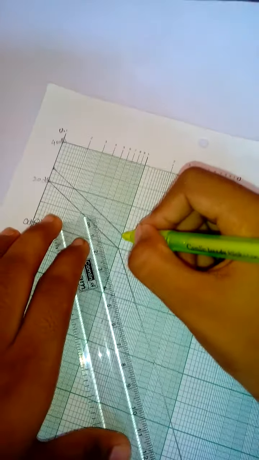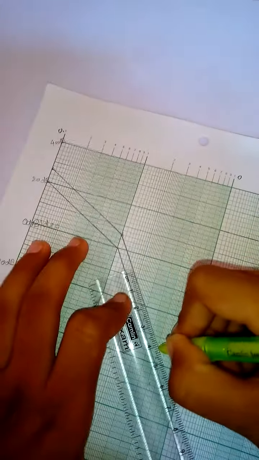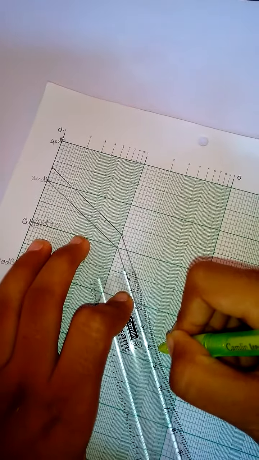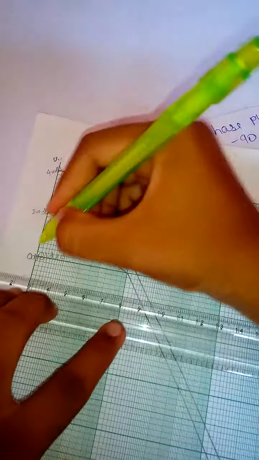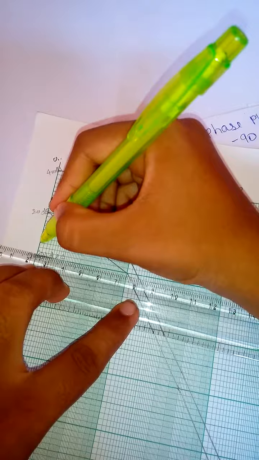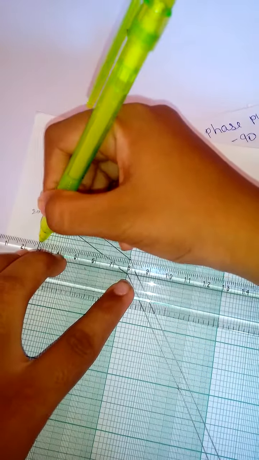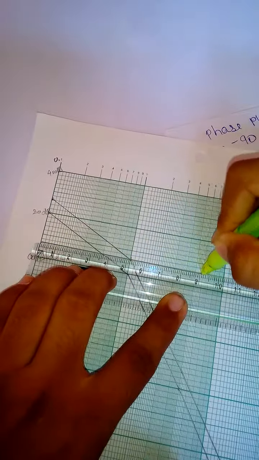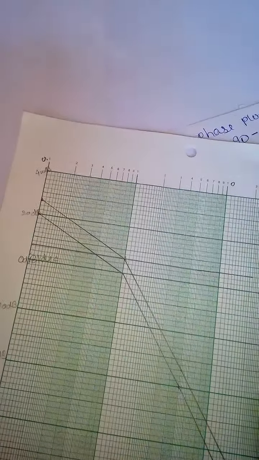This is the shifting, and also you have to draw a straight line from 6 dB. Draw a straight line from 6 dB. This is done. Now your magnitude plot is done.